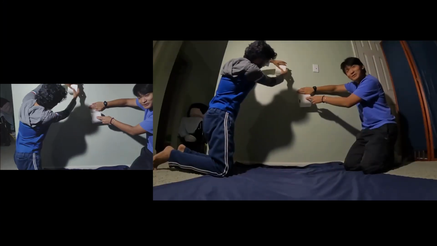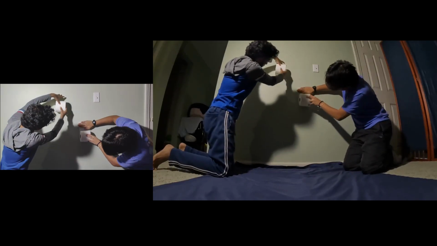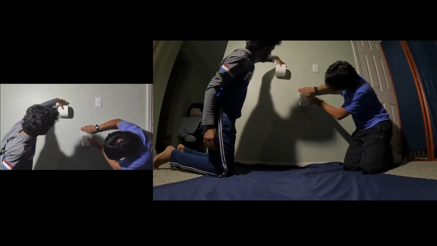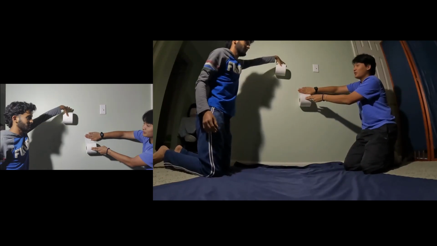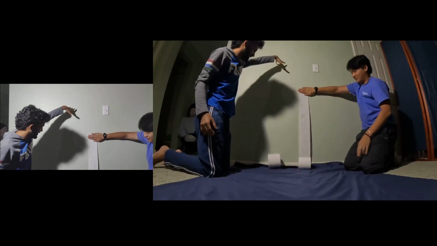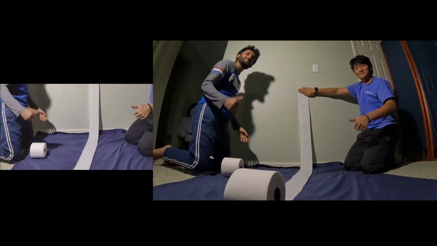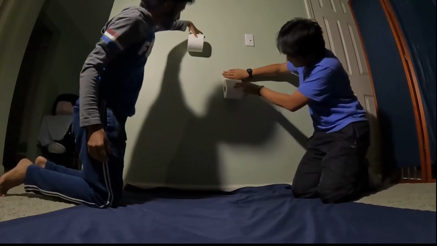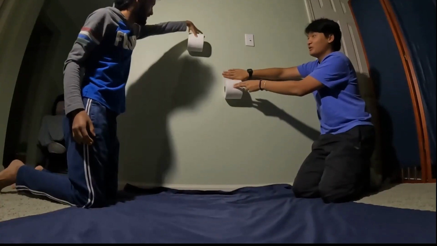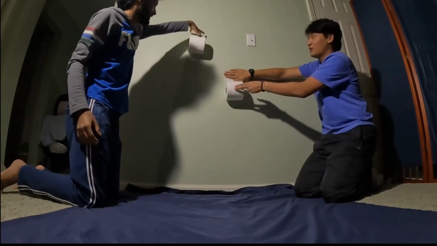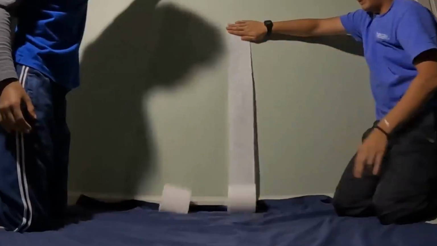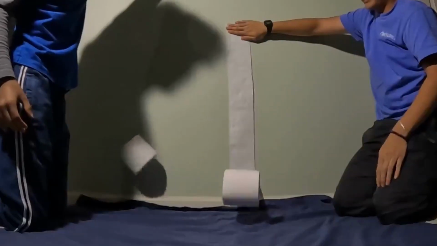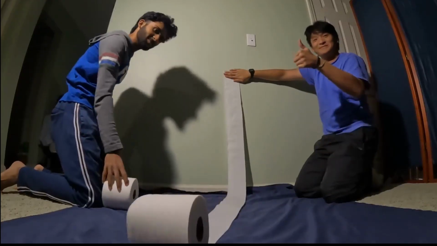Alright, now we got two cameras. Alright, we're going to drop it on one. So, three, two, one. Pretty good. So, three, two, one. Pretty good.